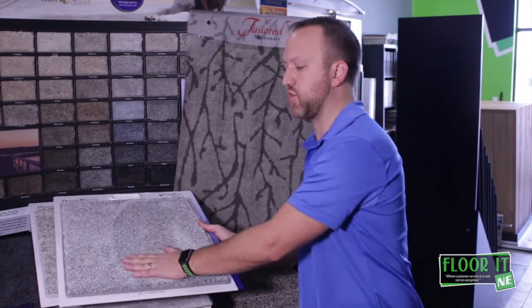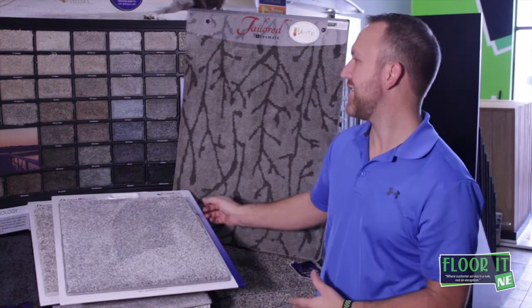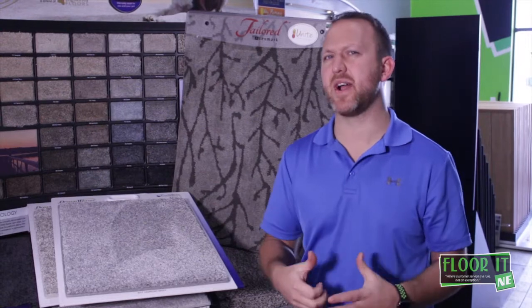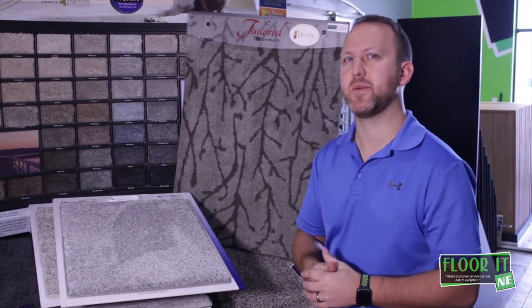But as a general overview, again, there are lots of different colors. Today you've got the nice new gray tones, which are really hot right now, or you still do have a lot of traditional browns. Colors are starting to come back a little bit. Not seeing a lot of bright colors yet, but that's just a good general overview for carpet.